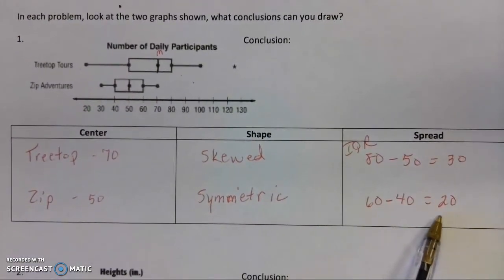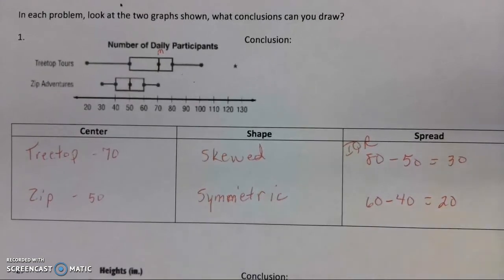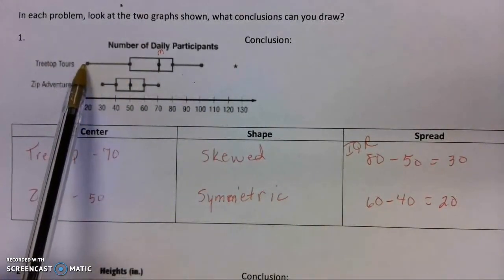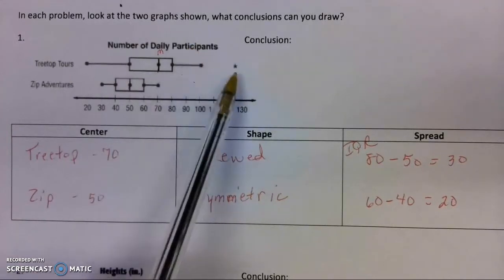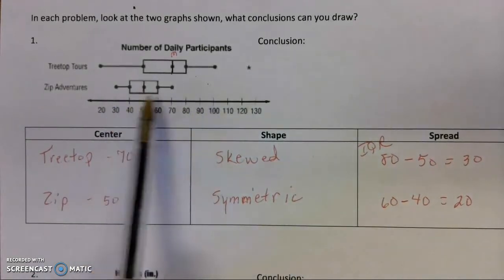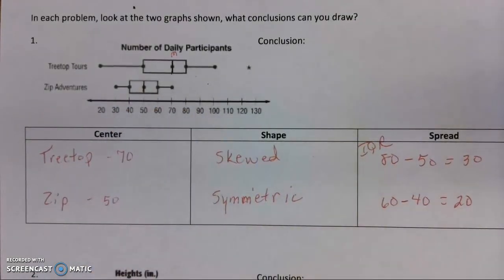And notice that this smaller interquartile range probably means that Zip is more consistent. If you notice Treetop, they kind of go all over the place. They had a 21 day, they had a 100 and looks like 25. So their data is kind of spread out. Whereas Zip seems like the data is more consistent, and they're a more consistent company.